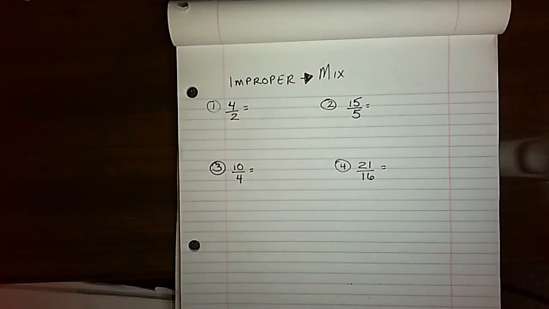All right, so they may be mixed, they may just be wholes.